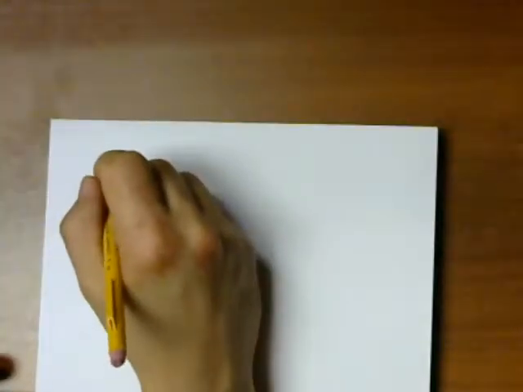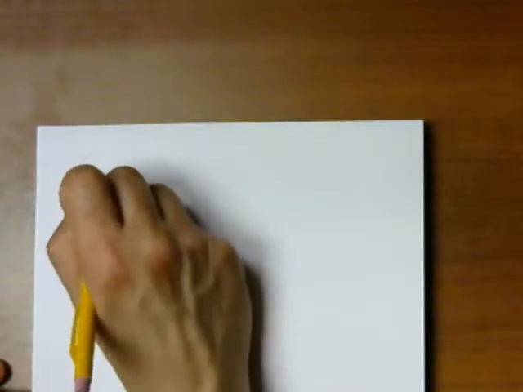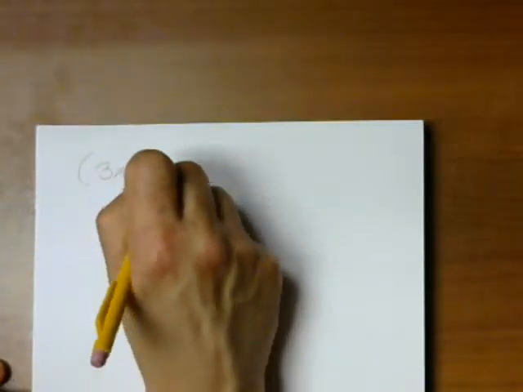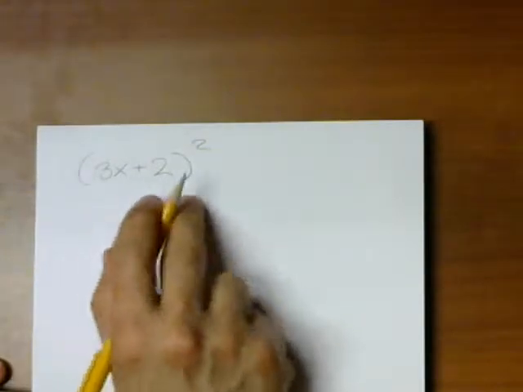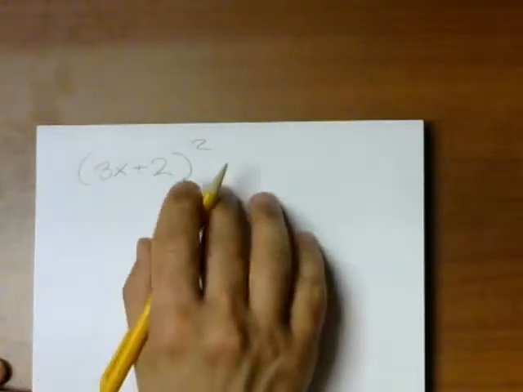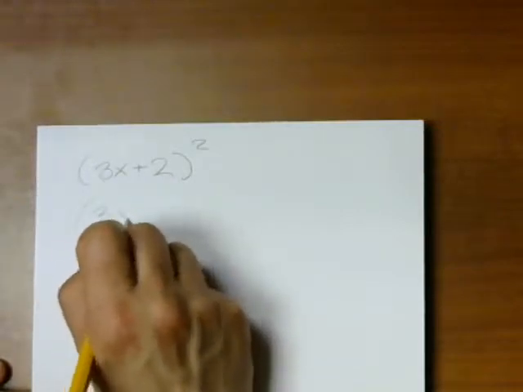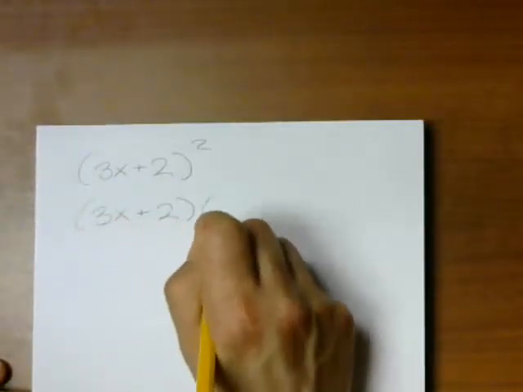So let's do another situation where we square a binomial. Let's pick something really, really simple. Let's take (3x + 2) squared. Okay, and we can do this in a number of ways. First, outer, inner, last, distributive law. We have to know that this is equal to this.